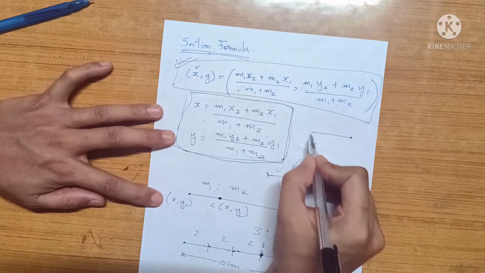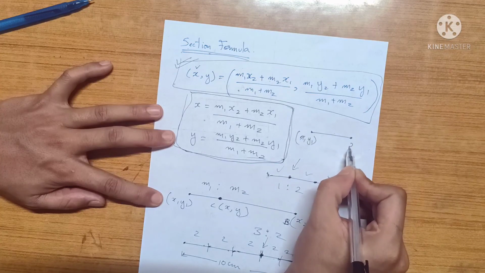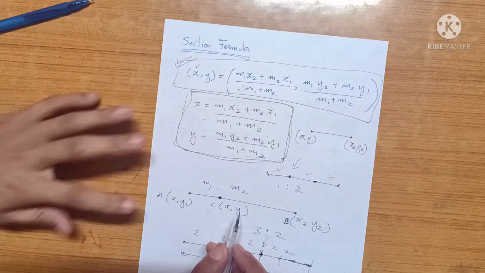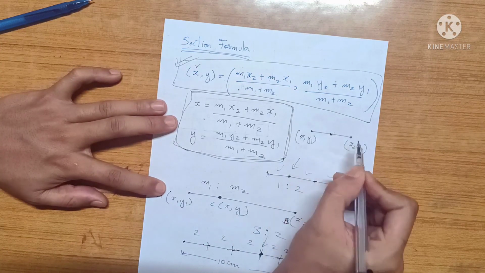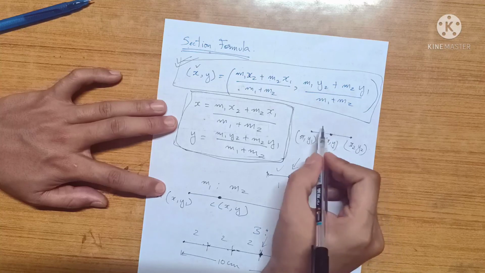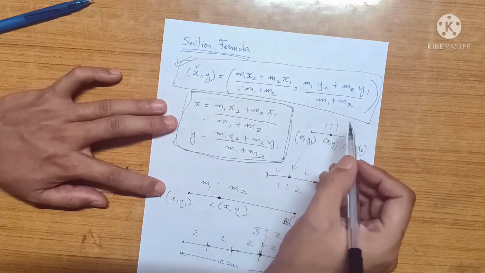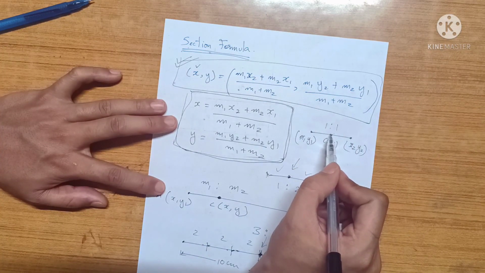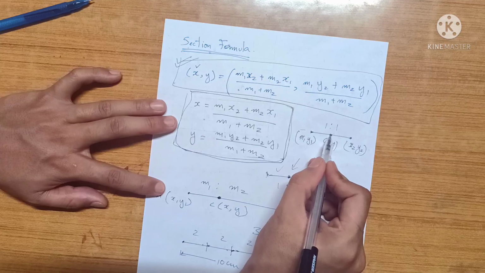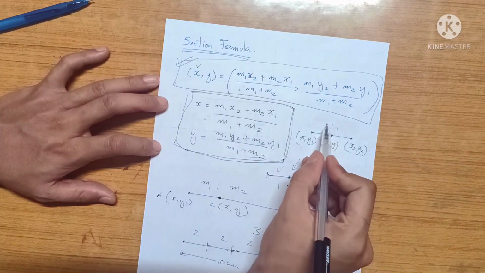Suppose a line is there and let's say x1 y1 and x2 y2, 2 points are there, and those 2 points are being joined by a line, and in the middle of the line, exactly the midpoint, we have another point x y. So the ratio will always be 1:1, because there's one part here and one equal part over there. Whenever we're trying to find a midpoint of a line, midpoint means dividing the line into two equal parts, right? So you're going to use the ratio as 1:1.